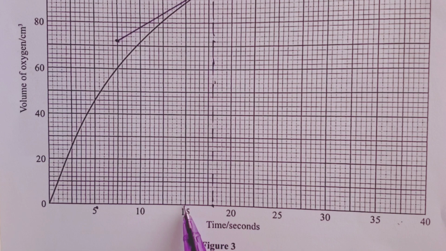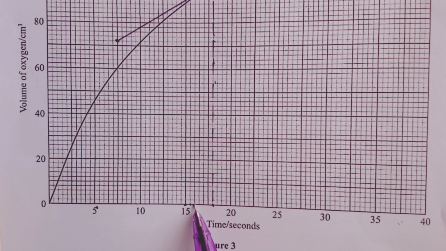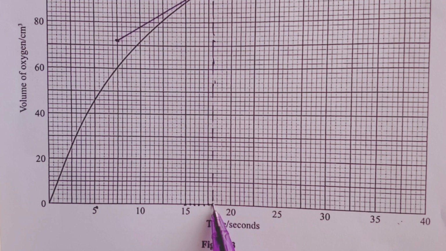So with 15 here, we shall just count: 1, that is 15 and a half. Next, 16, next 16 and a half, next 17, next 17 and a half, and then next would be our 18th second.